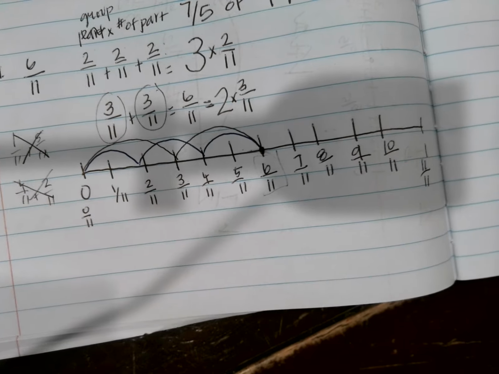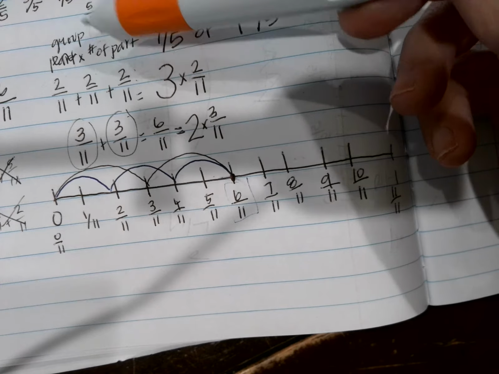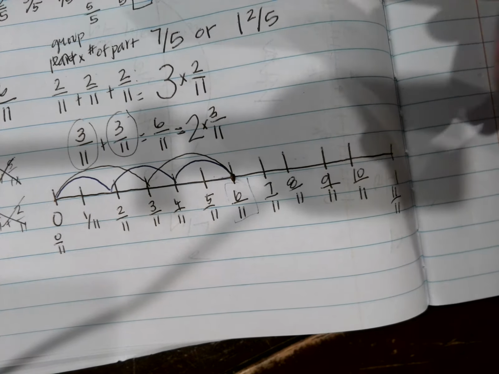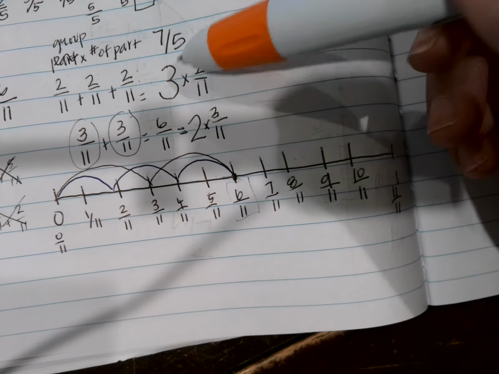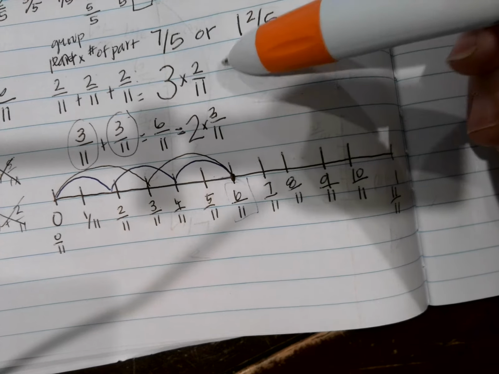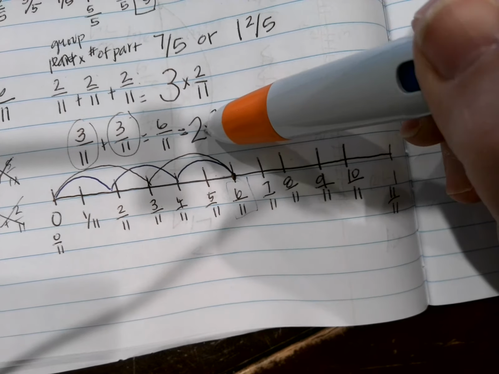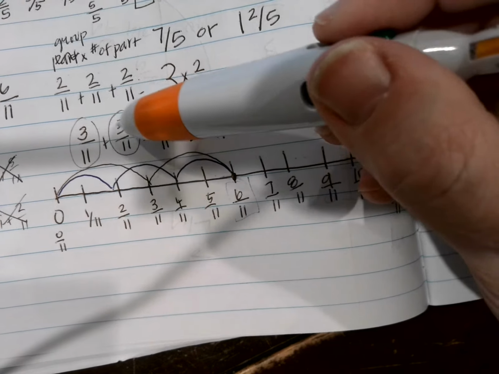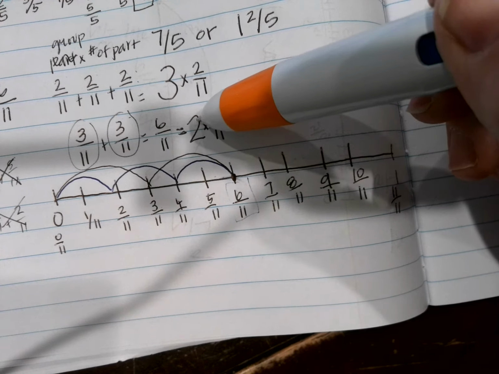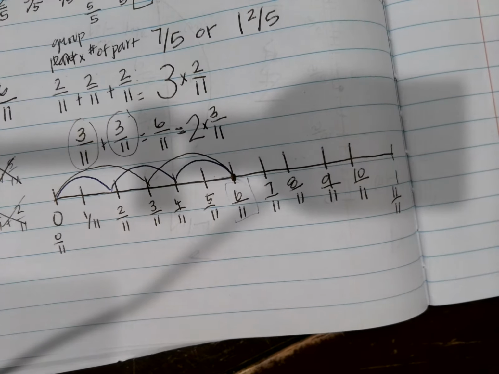It might be a little confusing, maybe not, but the important thing to remember is that it's a basic multiplication. It's groups times the size of the group. So we have 3 groups, and the size of the group is 2/11. And then this is how many times we jump. This is how many groups we have. This is the size of the group. Okay, so this tells us how many times we jump. 3/11 twice. Okay.